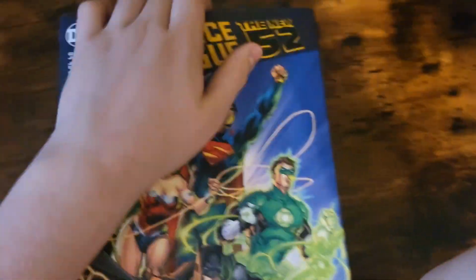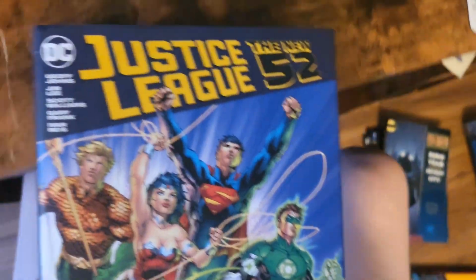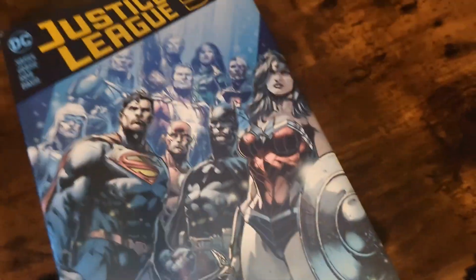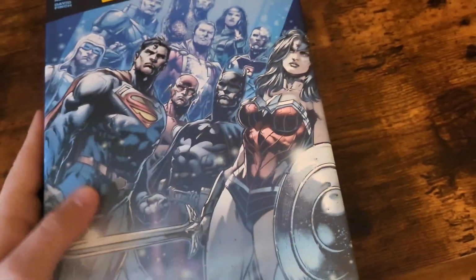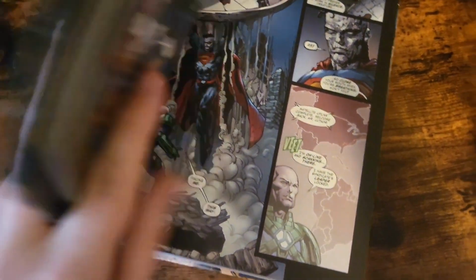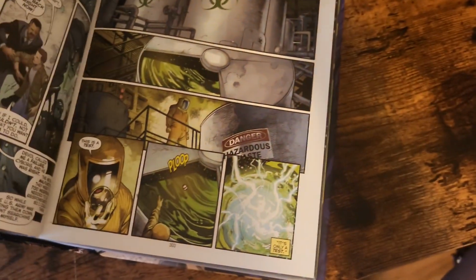So let's talk about the next part real quickly. I got all my books right here, in case you can't tell. So don't read all of this omnibus yet, because this leads into Rebirth. Don't read all of this, but read Forever Evil, which went on for a while.